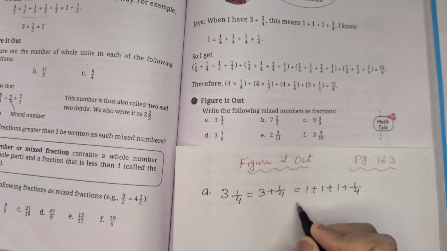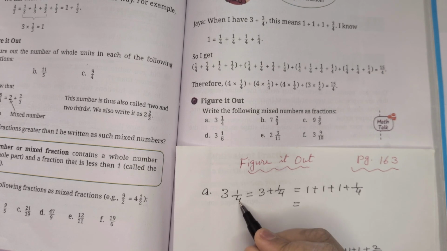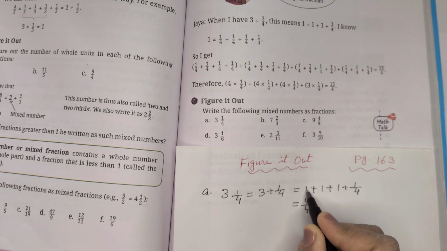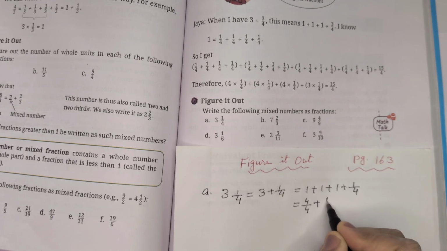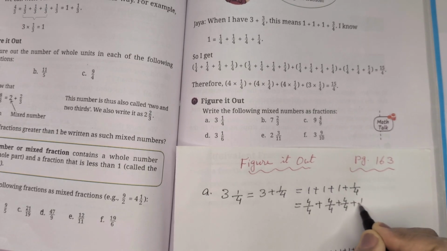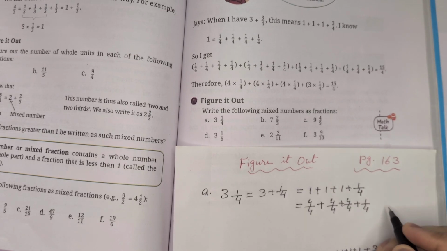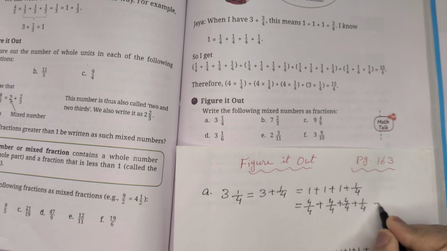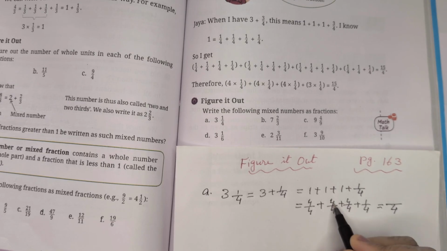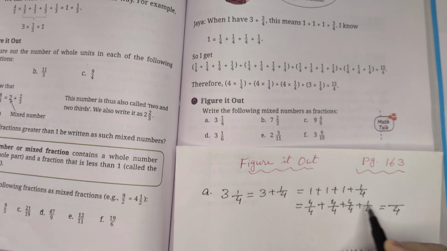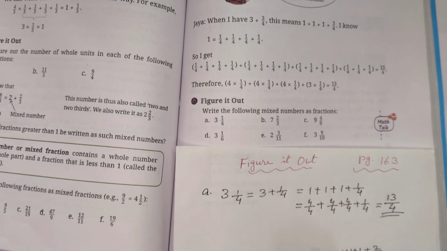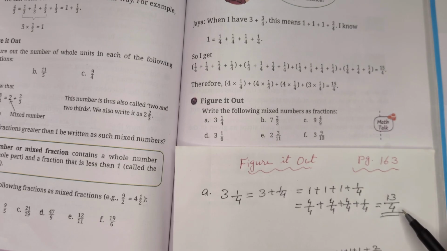Now we know that this 1 we can write, since the denominator is 4, as 4 by 4. With numerator and denominator the same, it means 1. So each 1 we write as 4 by 4, same as the denominator, plus 1 by 4. Now we can take 4 as the common denominator and look at the numerator. 3 times 4: 4 plus 4, 8, 8 plus 4, 12, 12 plus 1, 13. Now we have converted the given mixed fraction to fraction form, 13 by 4.